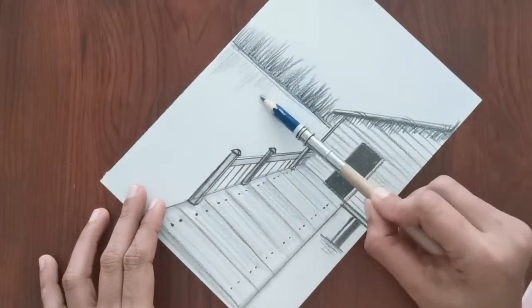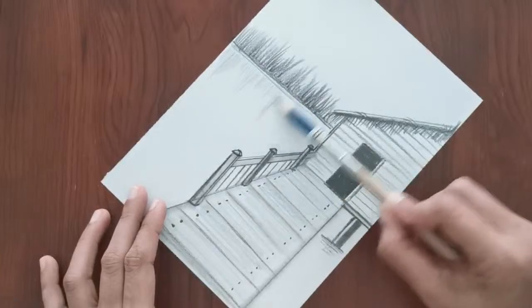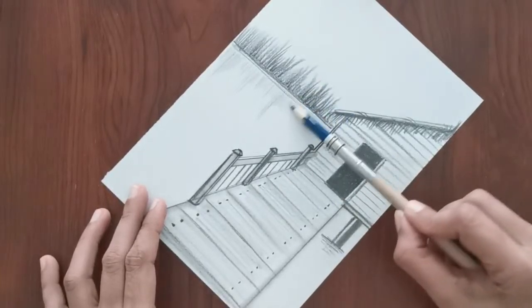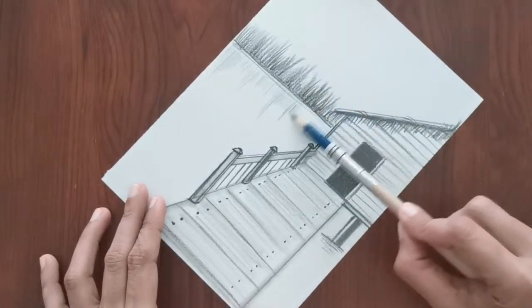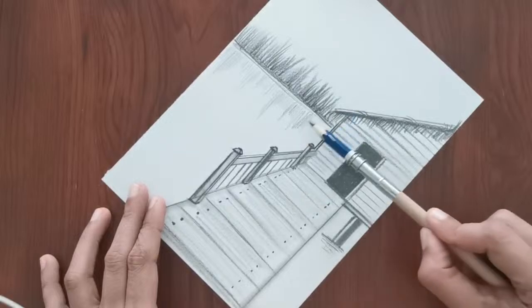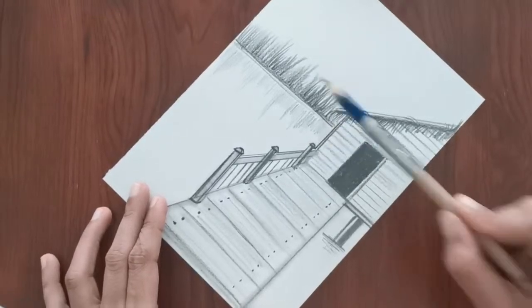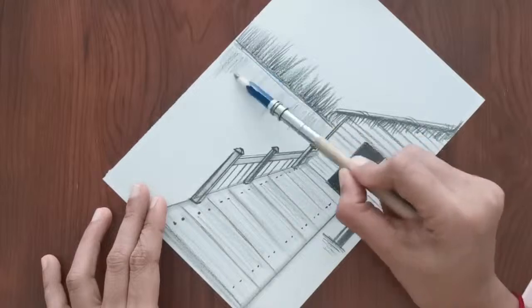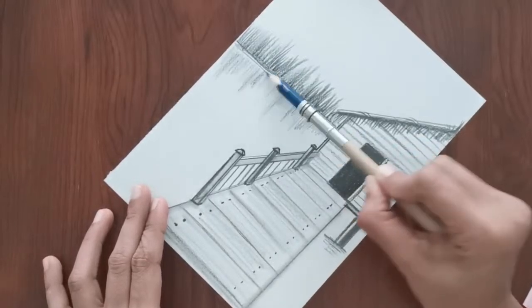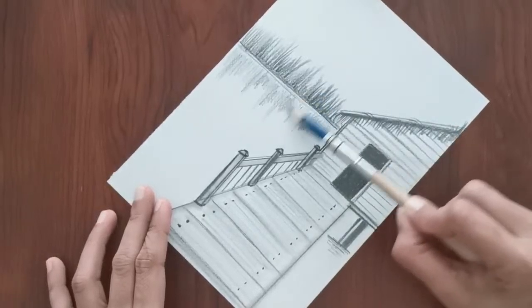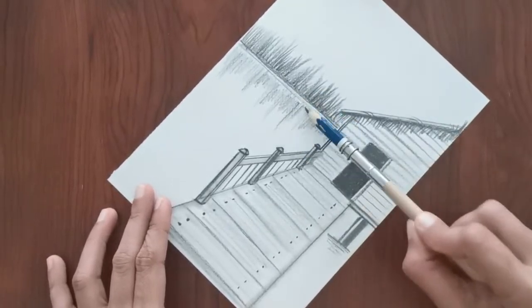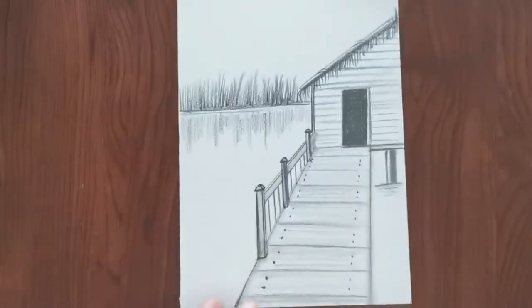but almost the same size. Okay, don't make it too different because a reflection is an exact mirror image, right? So don't make it too different, and not too dark and not too light also. Got it? That's also done.